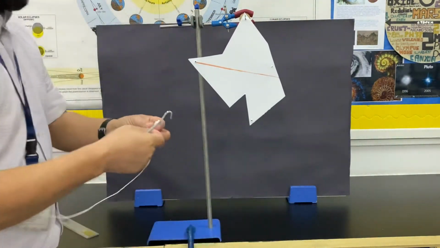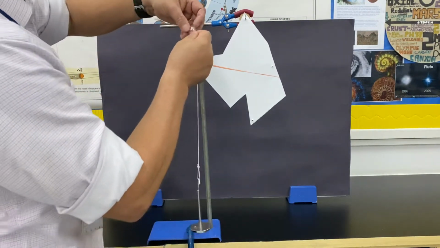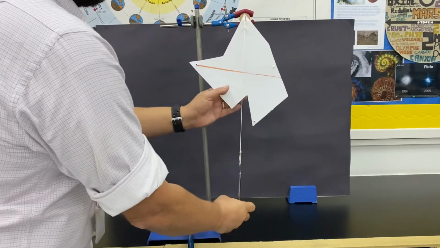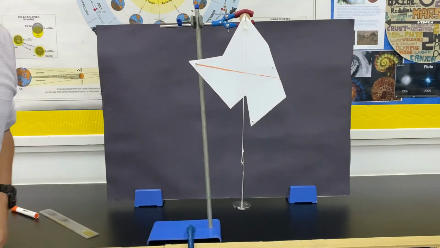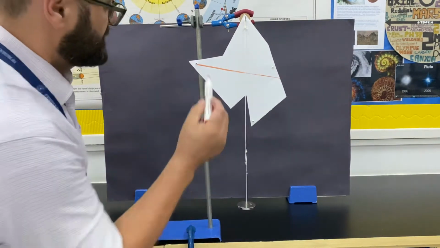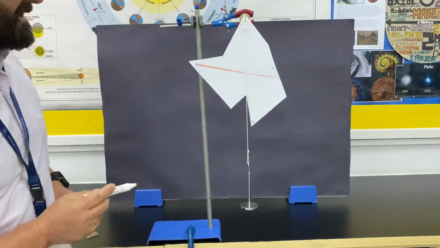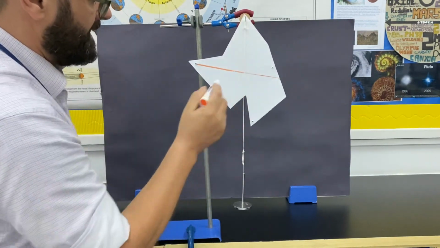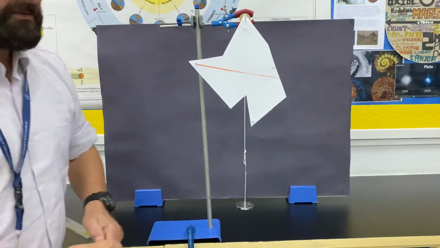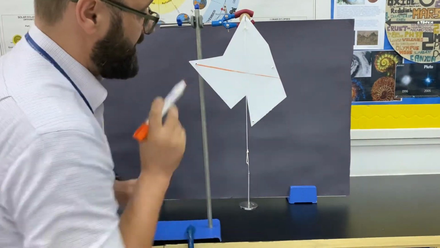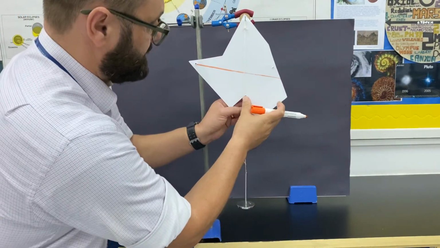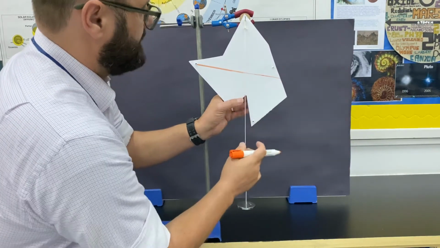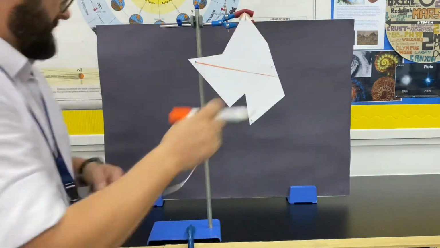This time, we hang the plumb line again, and the plumb line always hangs vertically downwards. Now, the centre of mass is somewhere on that orange line. It is also somewhere on that line. So if the centre of mass is on both of those lines, it must be where the two lines meet. So let's try and draw that as accurately as possible. We can get rid of the plumb line.